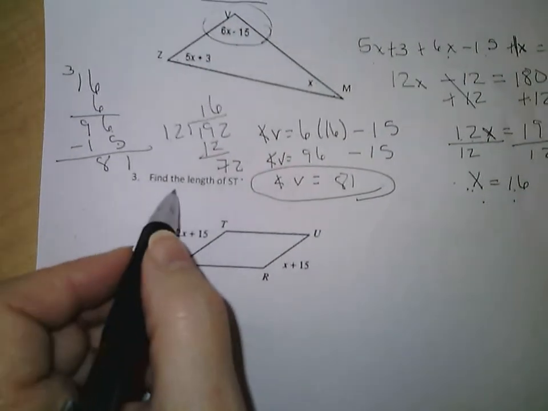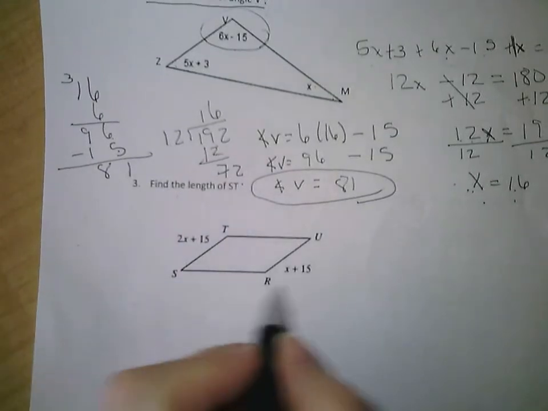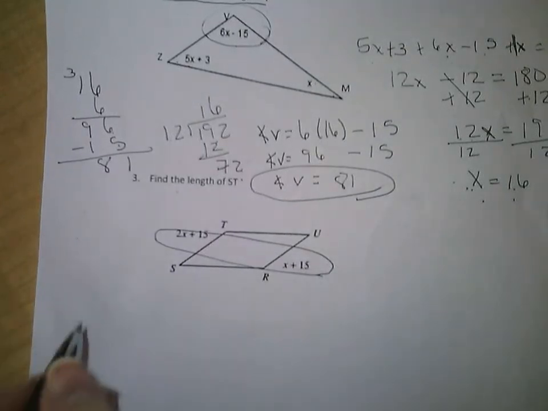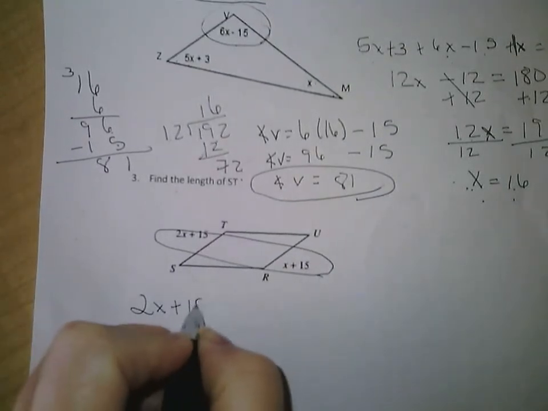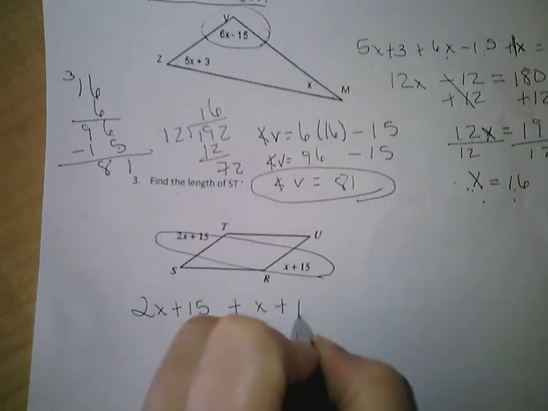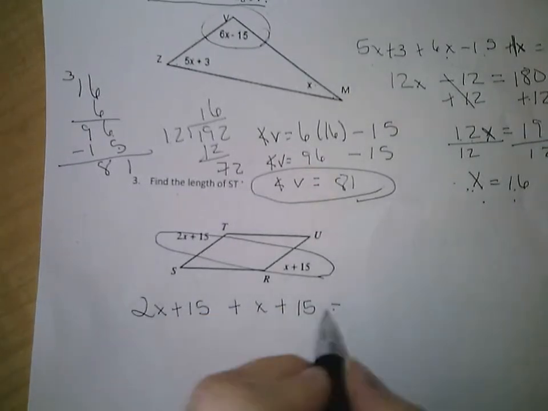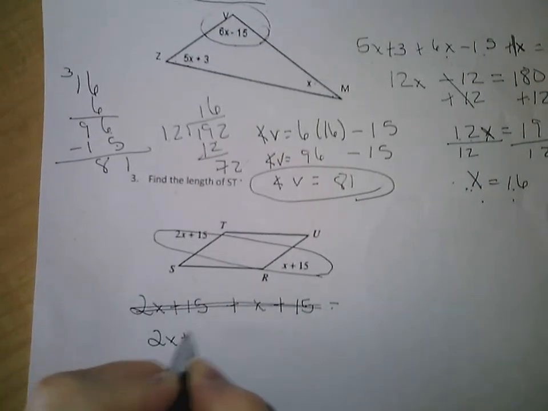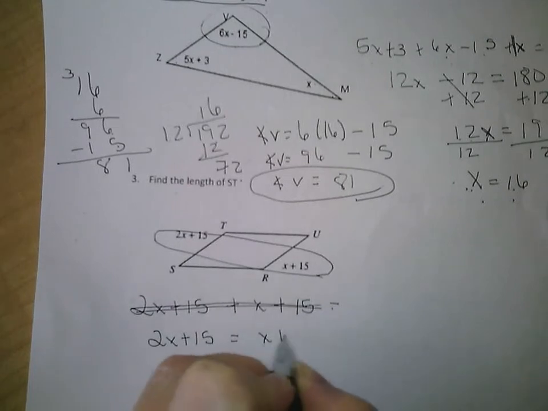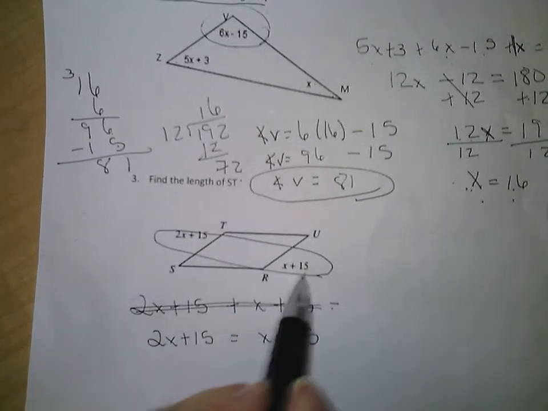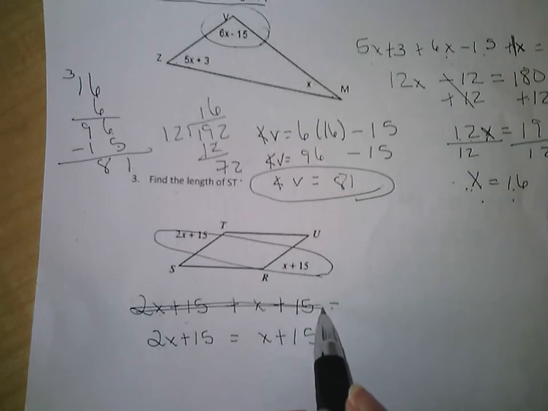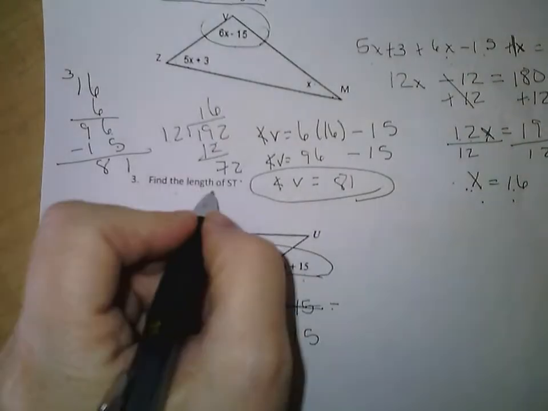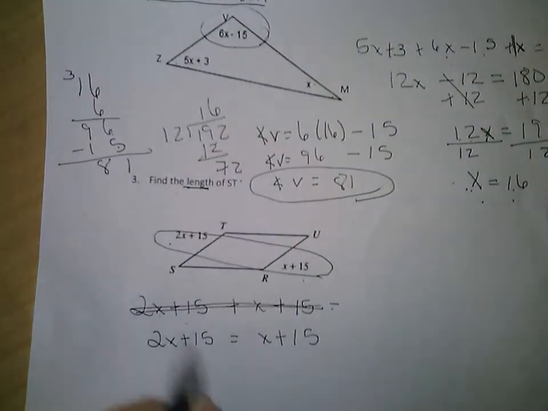Looking right here at the length of ST. Now on these measurements here, when they're across from each other like this, they are equal to each other. So we have 2x plus 15 equals x plus 15. Remember, they're equal. It's very easy to go down the road where we have them add to 180, but they aren't. When they're across from each other, they're equal, and we're looking for the length of the line.